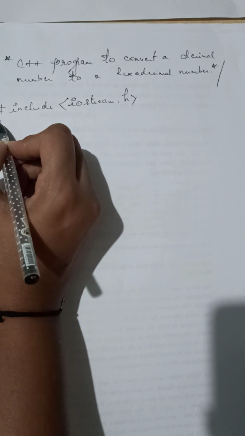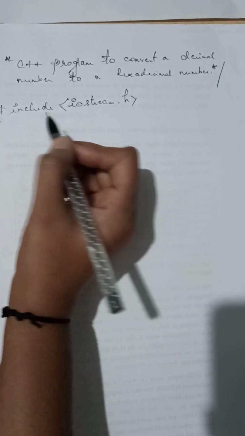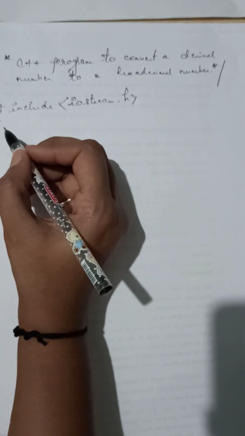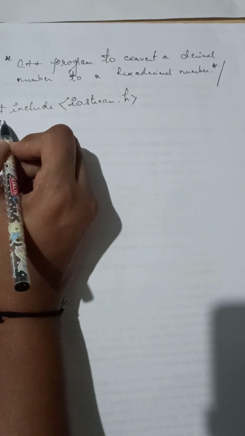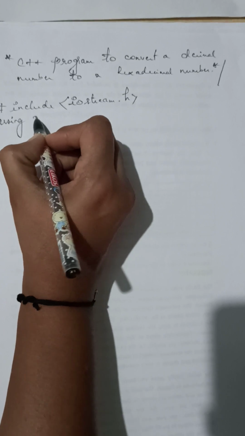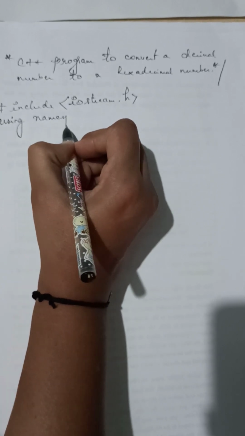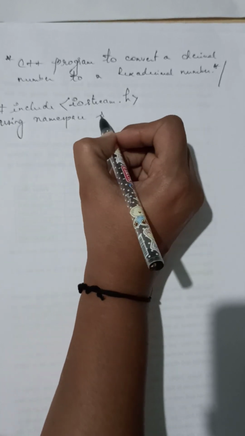Next we will see further; if we require any header files, we will include them. Next we go for using namespace std. So these are the libraries.